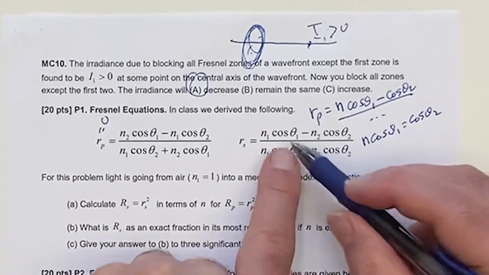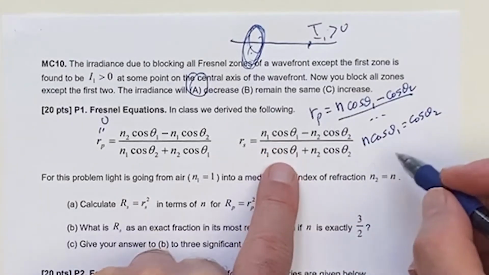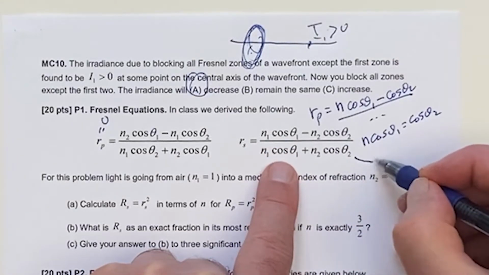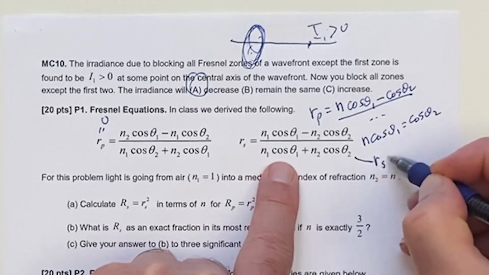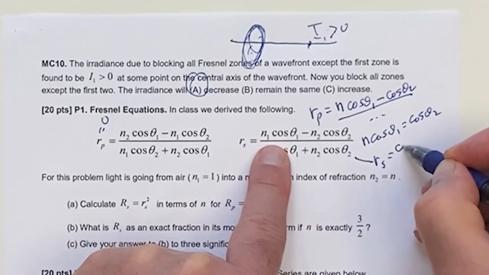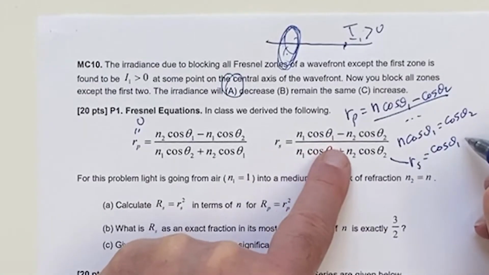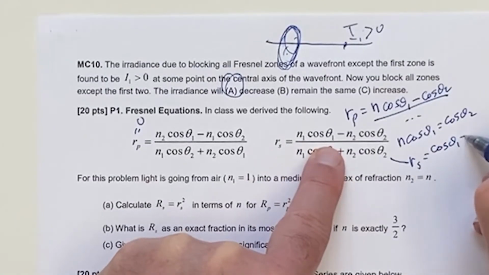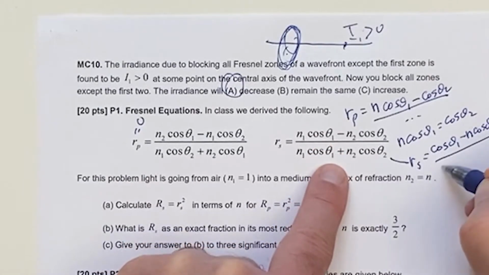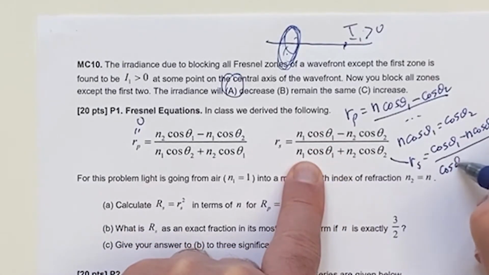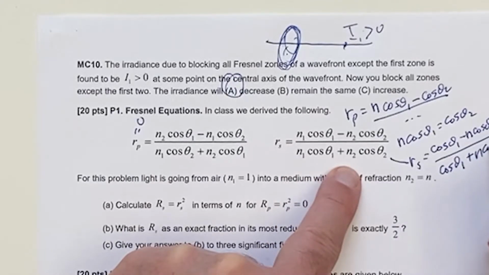Then if I go over to here, I can replace this in this equation, and this one I will write out substituting the 1 for the N1, and here minus N cosine theta 2, and this is then cosine theta 1 plus N cosine theta 2.